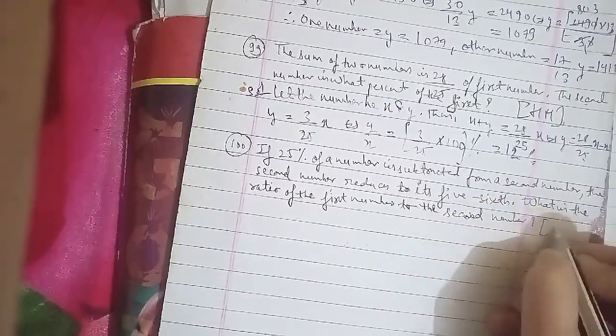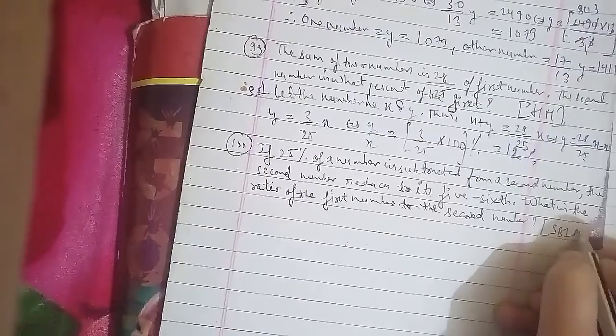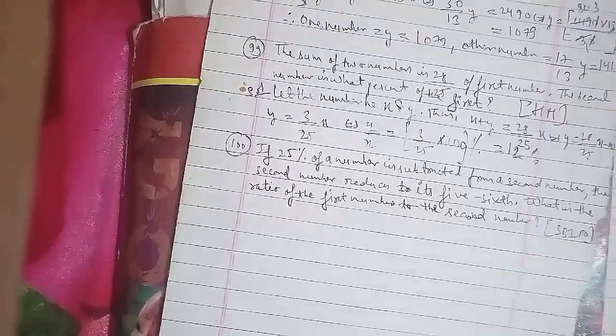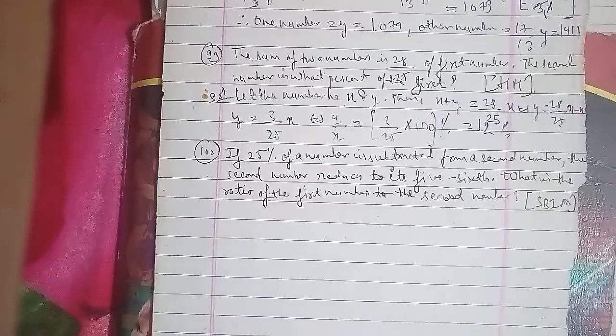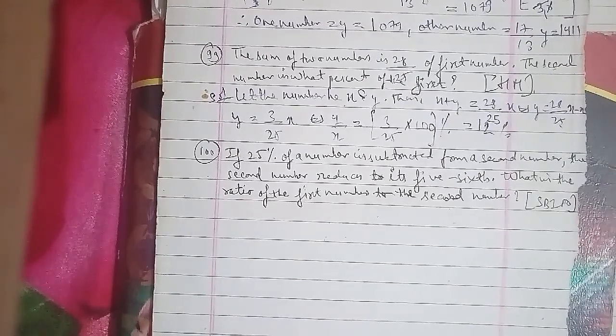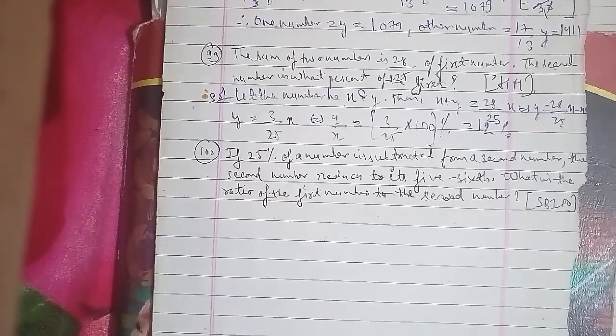This has been asked in the SBI PO question paper. The options are 1:3, 2:3, 3:2, and data inadequate. We'll go ahead for the same here.